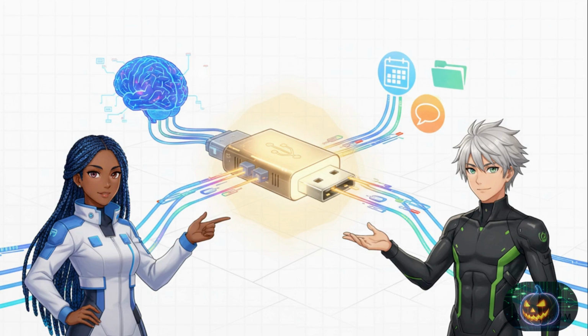So the only real question left is, what is the very first tool you're going to plug your AI into using MCP?